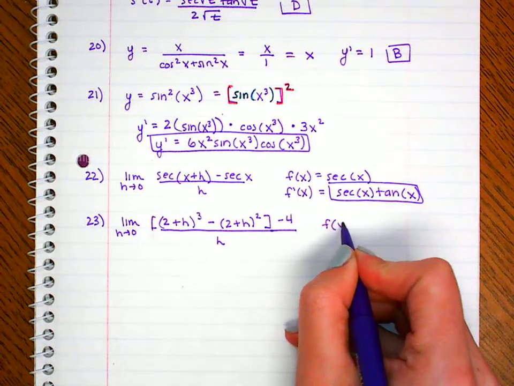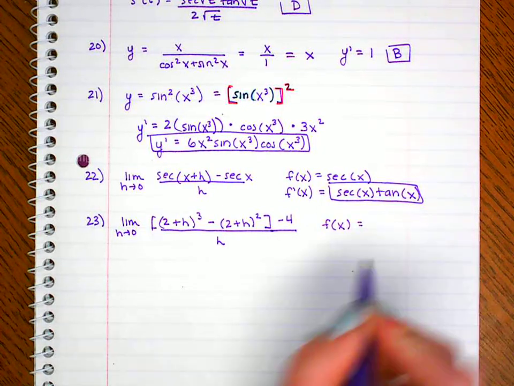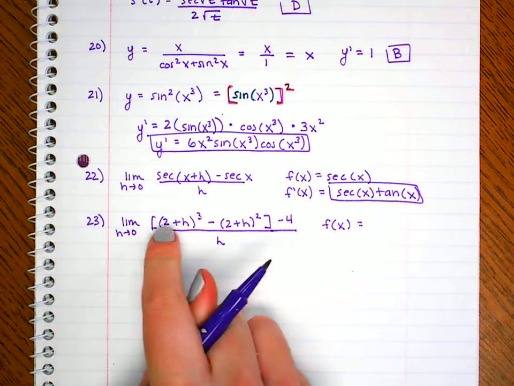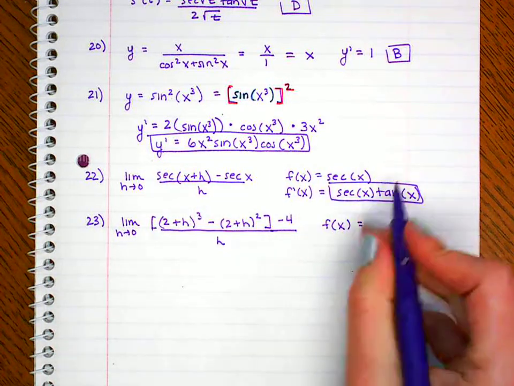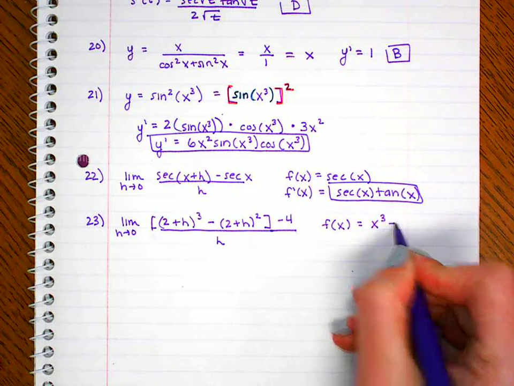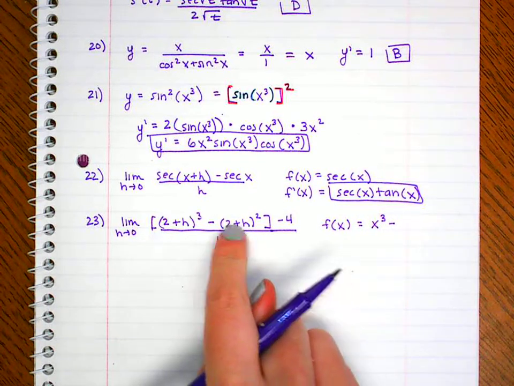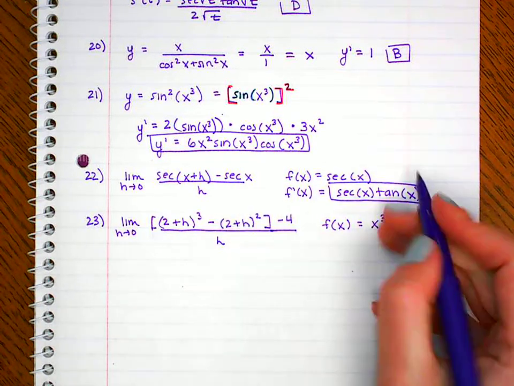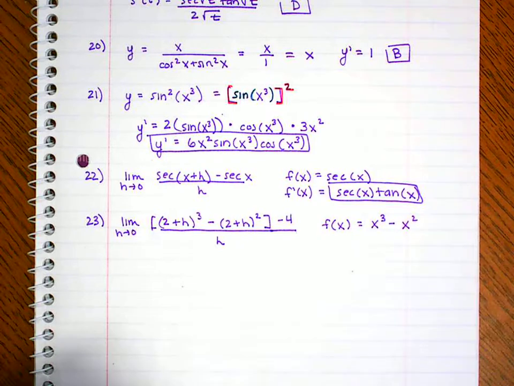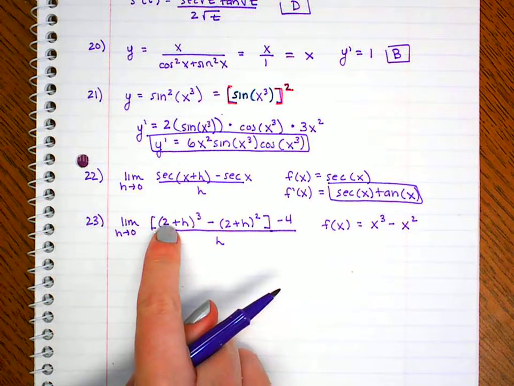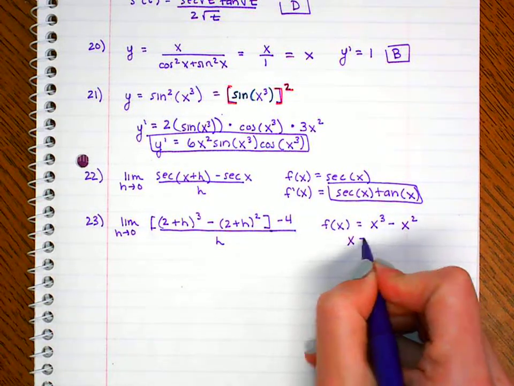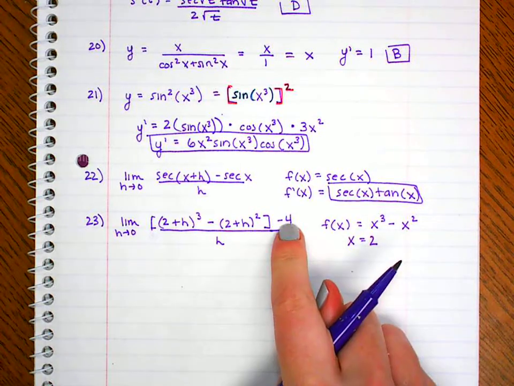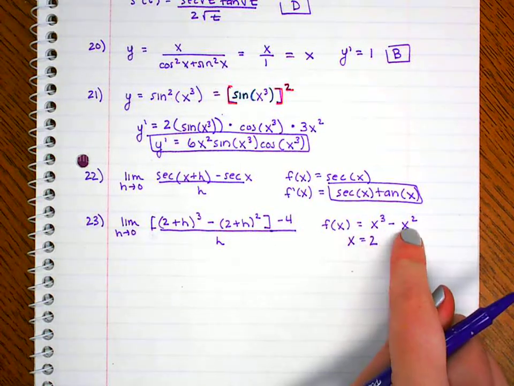Well, notice we are going to plug in x plus h into whatever our function is. So x plus h, it looks like 2 is our x, is being cubed. Then it looks like x, or the thing that we're plugging in, is getting squared. So I think that's my function. It also looks like I'm evaluating it at an x value of 2. Well, let's see if I plug in 2 if I get 4. That's going to be 8 minus 4. Yep, that gives me 4.